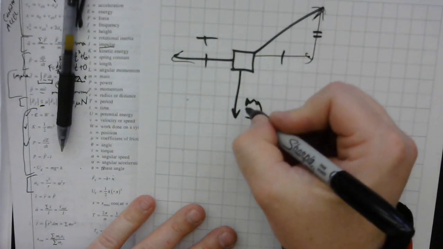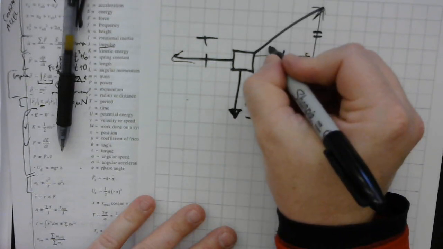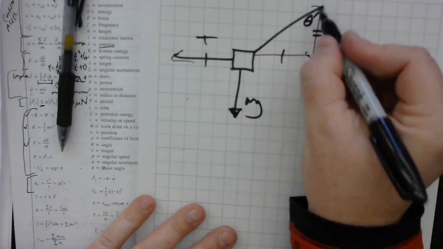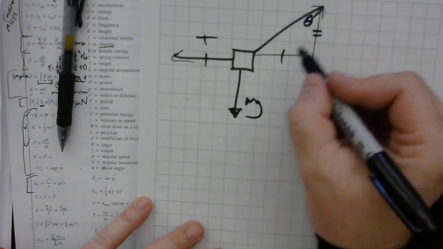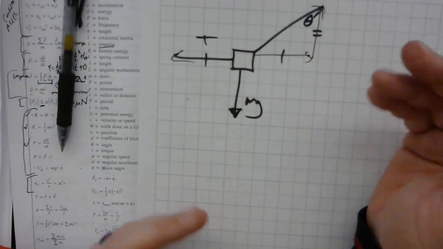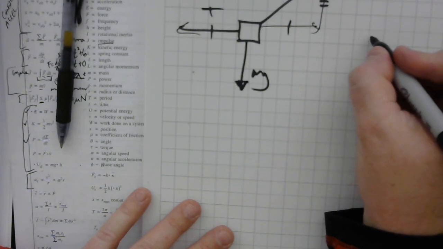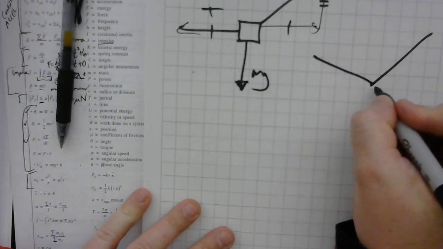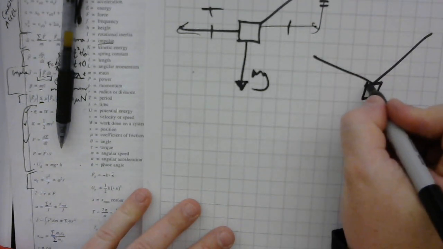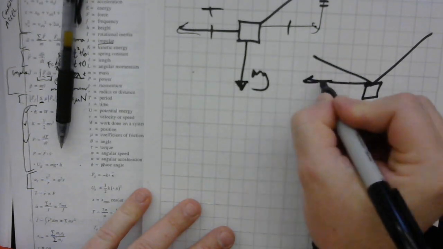A lot of times you'll know this angle, and you're going to have to use sine, cosine, and tangent to find the other sides. So that's if it's a simple case. Well, what would you do if it was both at angles? Here I would break this up into components.